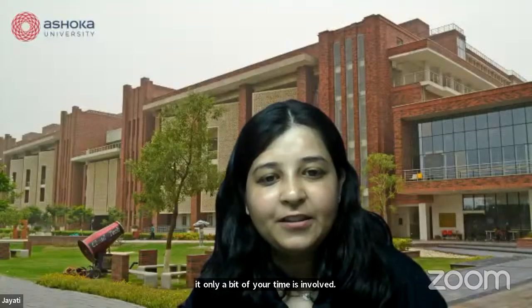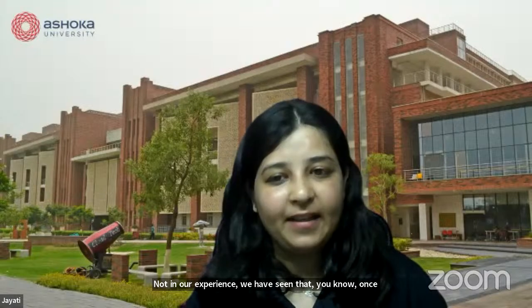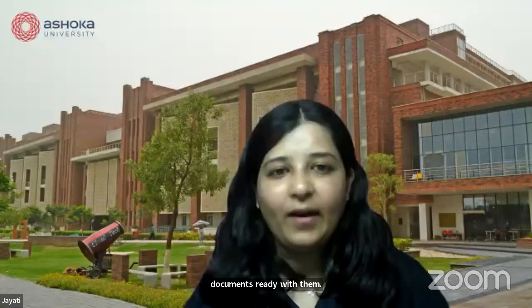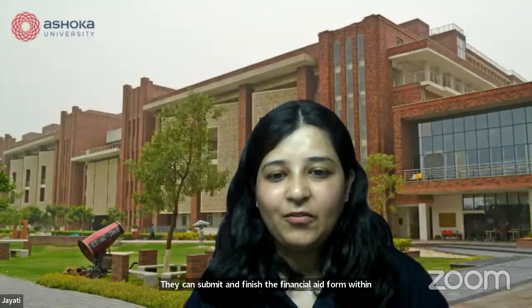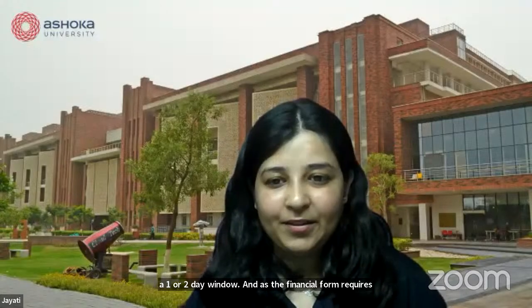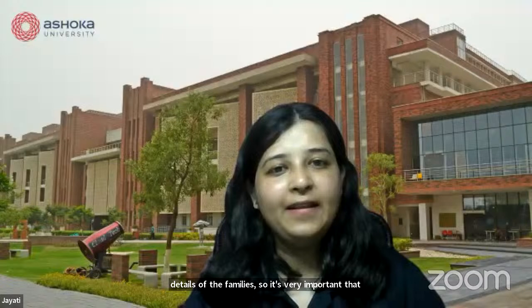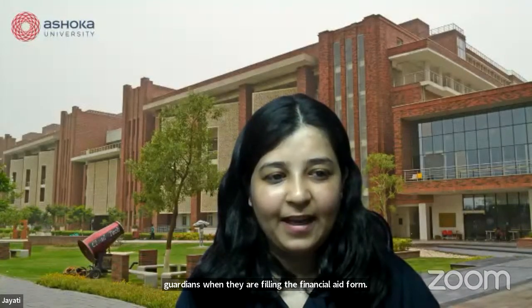Now, in our experience, we have seen that once the candidate has all the information and all the documents ready with them, they can submit and finish the financial aid form within a 1 or 2 day window. And as the financial aid form requires details of the families, it's very important that students should involve their parents or guardians when they are filling the financial aid form. Now I will take you through the main sections of the financial aid form.